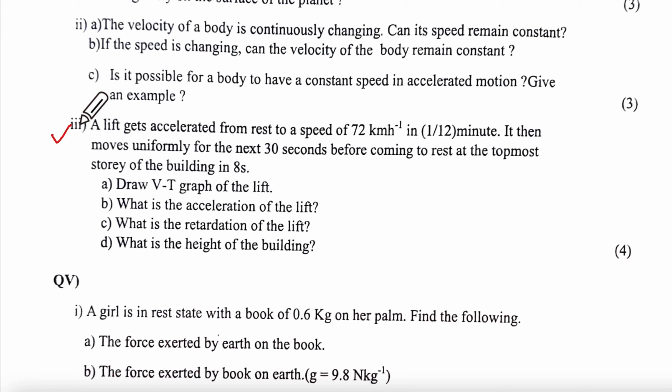Okay, now let us look at this. What did I read? Lift gets accelerated from rest to a speed of 72 kmph. So initial velocity is 0 meter per second. The final velocity is 72 kmph. Now in the formulas, v is equal to u plus at, we will have to make sure, see this is given in seconds and this is kmph and this in minutes.